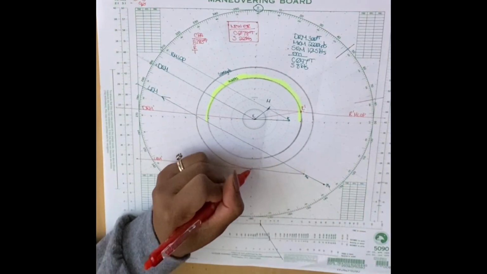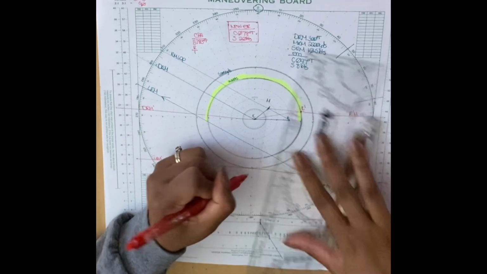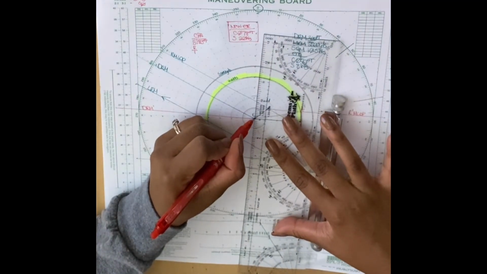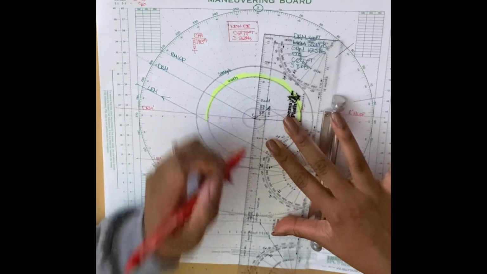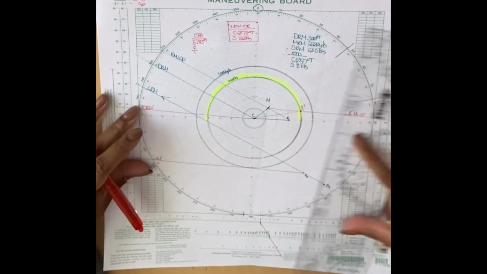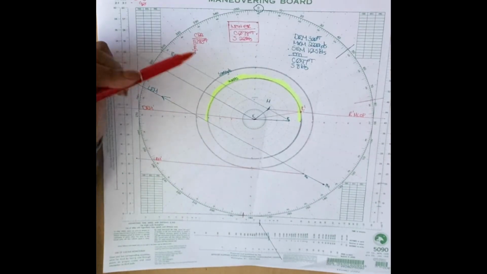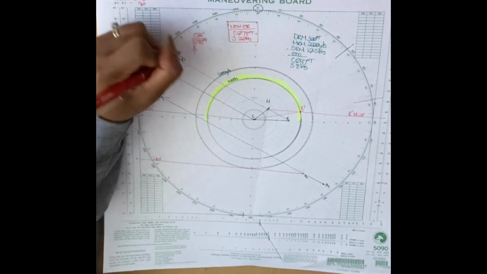If I were to eyeball it, it would be at this point. We're gonna line that up. That puts me at 183.5 degrees true, so that will be within tolerance for testing purposes. So now I have my CPA prime bearing.